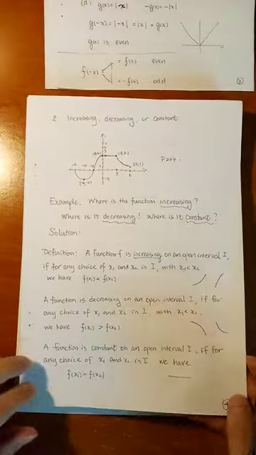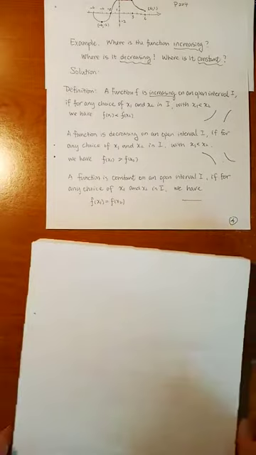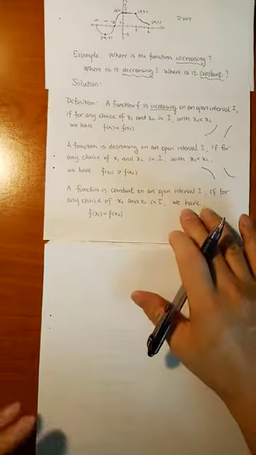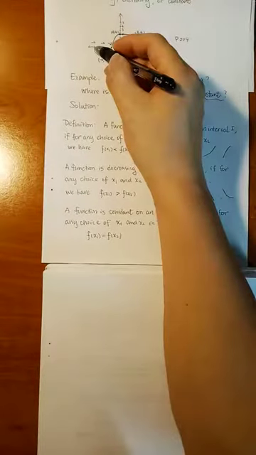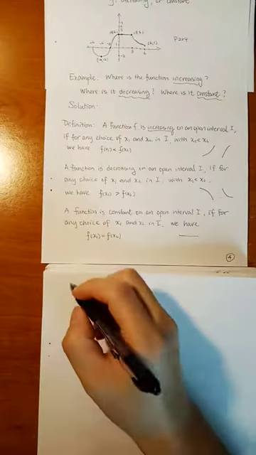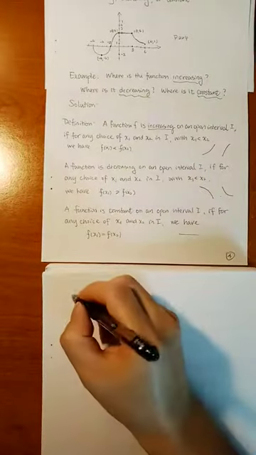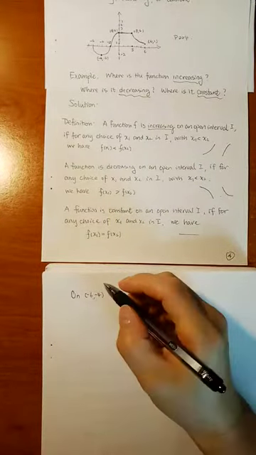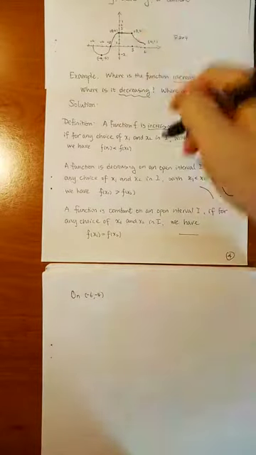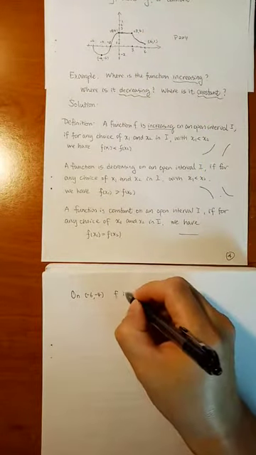Okay, so with those definitions, we can do this problem. From -6 to -4, you see f is going down, f is decreasing.